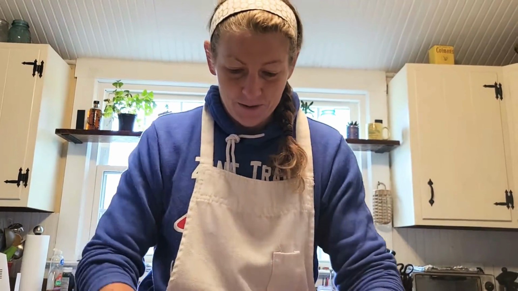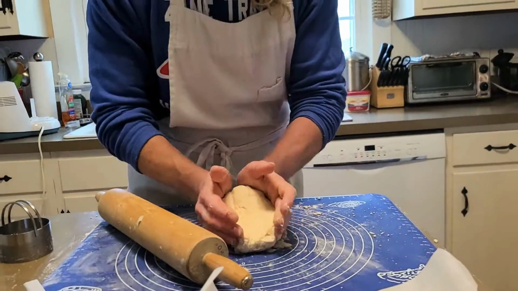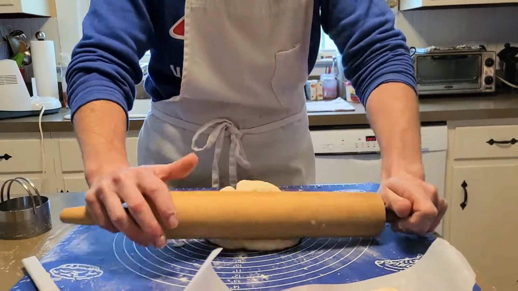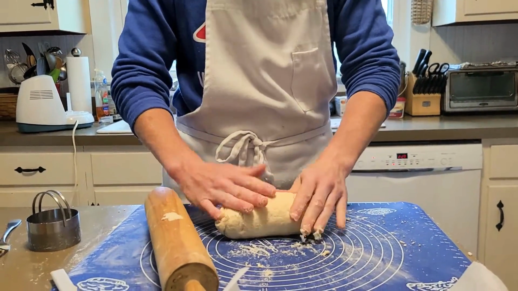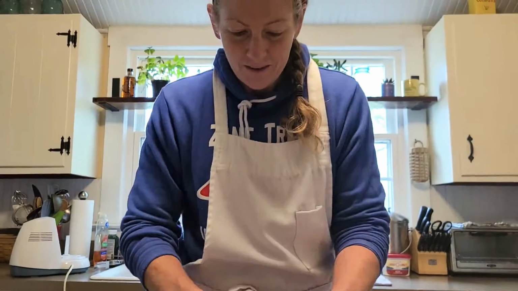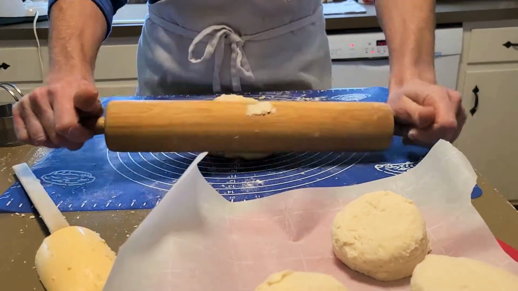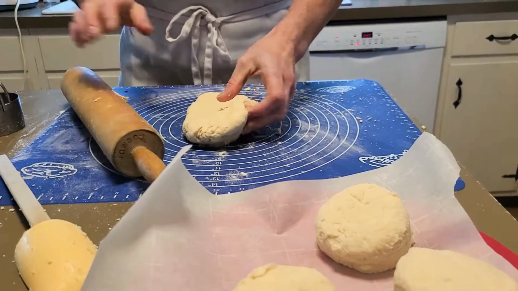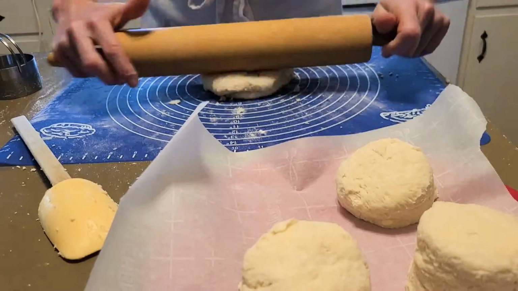You can also use a glass. You could use a knife and just cut them into squares. That's another nifty way to make your biscuits. Or you could even use cookie cutters that are open at the top. So biscuit cutters are great, but you don't need to feel like that's a deal breaker if you don't have those at home. You can use lots of other creative ways to cut your biscuits.